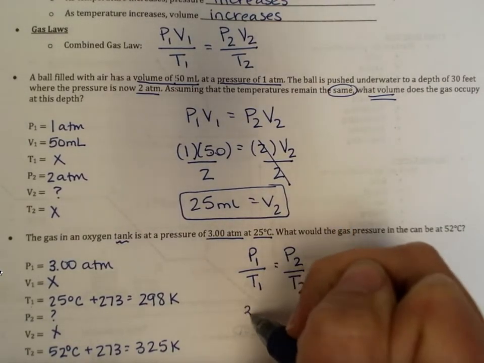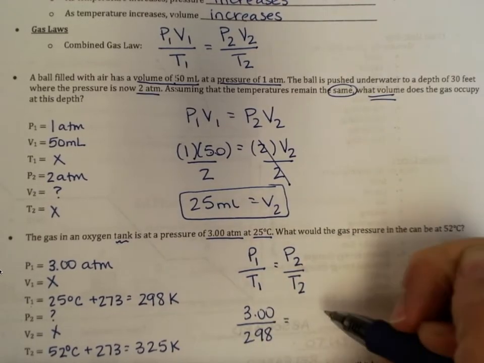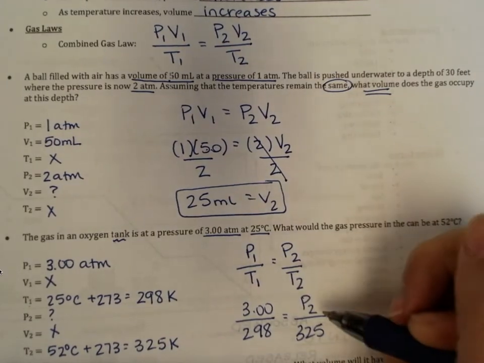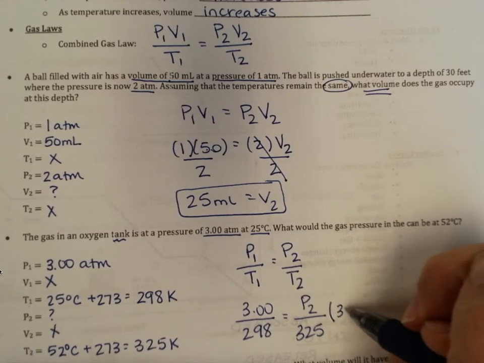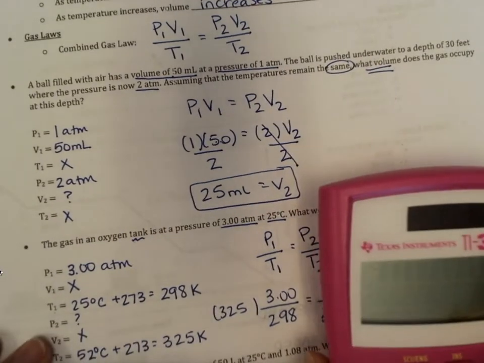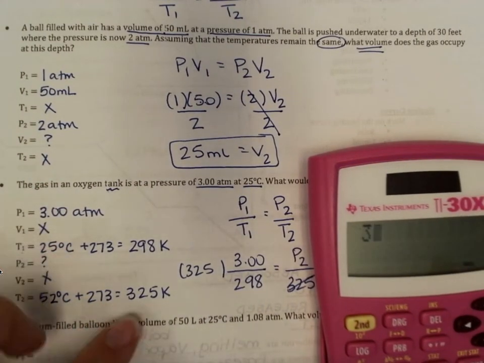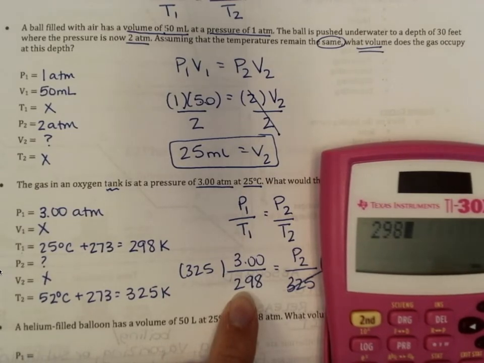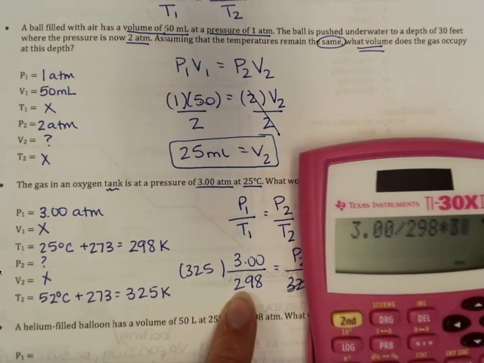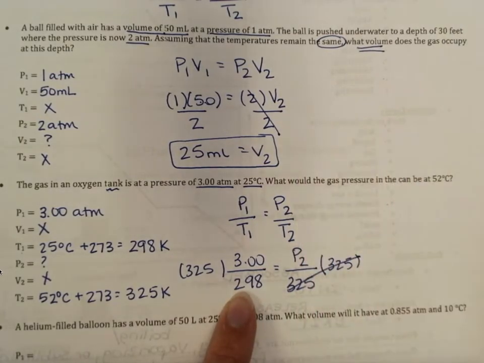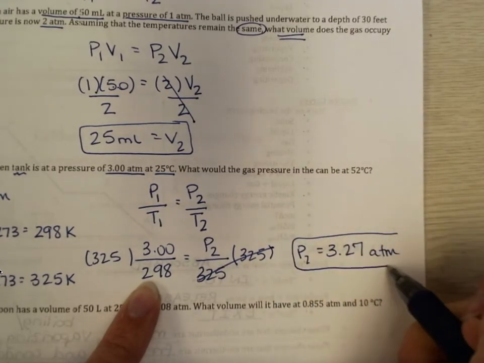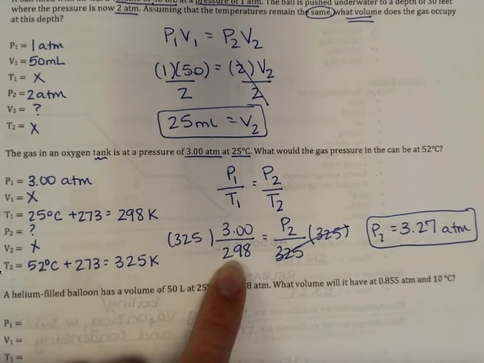I'm going to plug in my numbers here. 3 divided by 298 equals, I don't know the new pressure, but I know the temperature went up to 325. Because my variable is being divided by 325, I'm going to multiply by 325 on both sides. So in my handy dandy calculator, I'm going to take 3.00, divide that by 298, and then multiply that by 325. That gives me 3.27. So P2 equals 3.27 atmospheres. If that pressure is too much for that can to hold, it'll explode and break your windshield, just like that lady in our video.